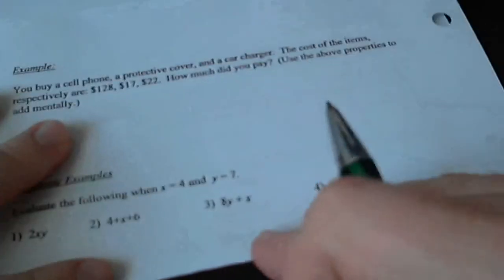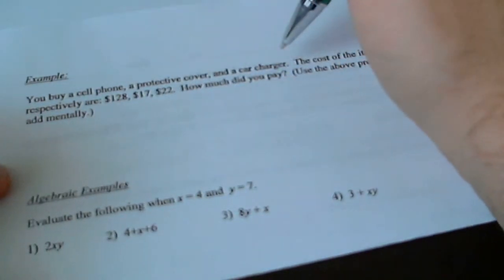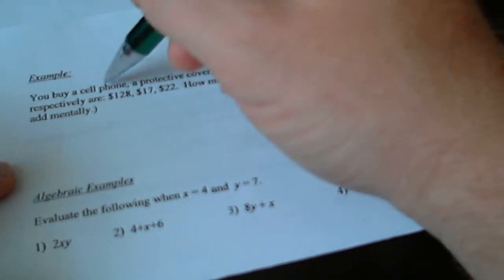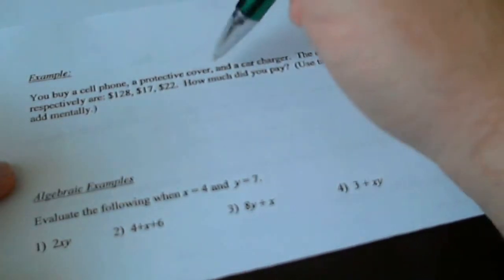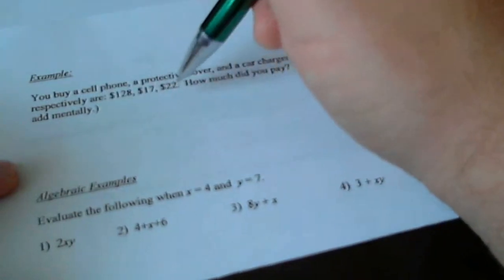Okay, let's go to the back and try this. On the back, let's say you buy a cell phone, a protective cover, and a car charger. The cost of the items respectively, that means in order, so the phone's $128, the cover's $17, and the charger's $22. We want to know how much we paid. We're going to use the above properties to add mentally.